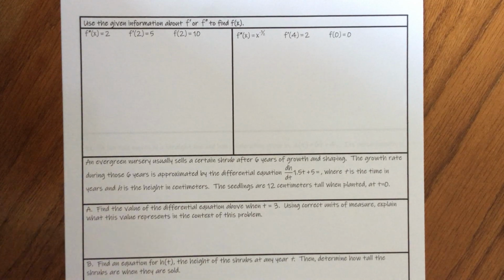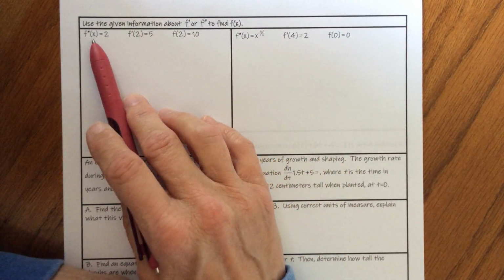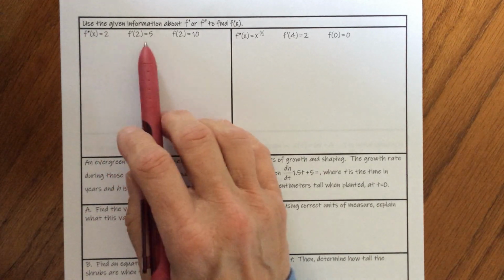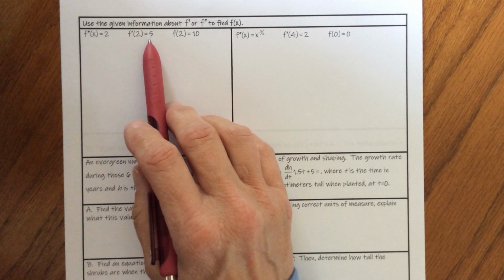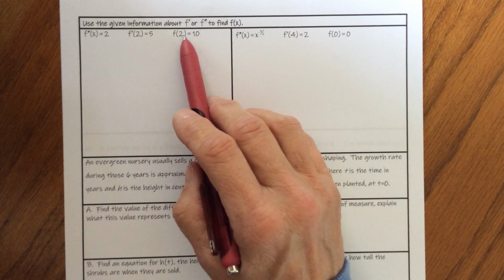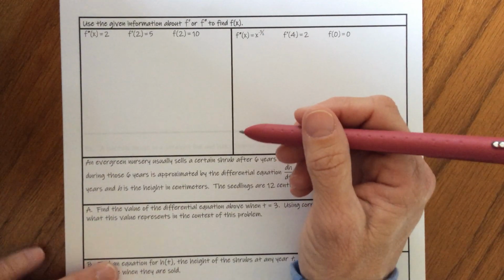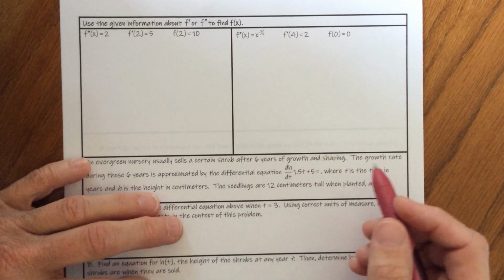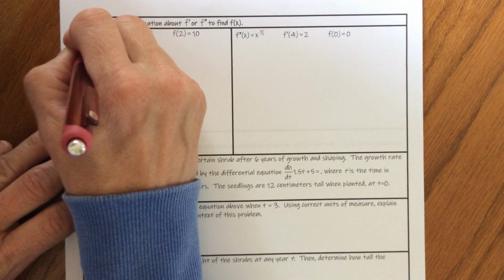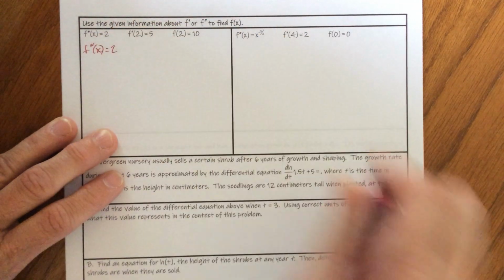Okay, so what we know is that the second derivative is equal to 2. We know the first derivative evaluated at 2 is 5. And f of 2 then is going to be 10. So what we'll do is we start with the second derivative. And so the second derivative, f double prime of x, equals 2.